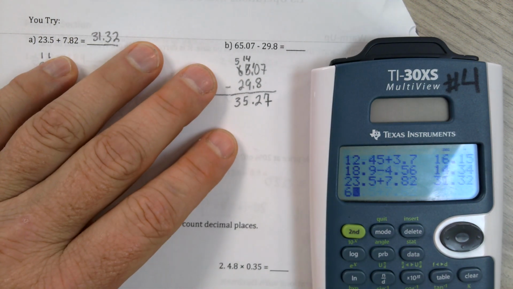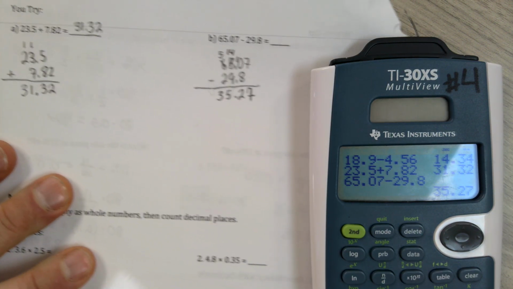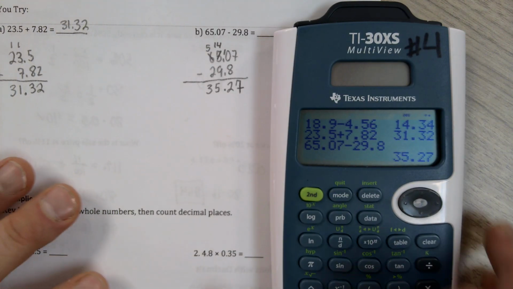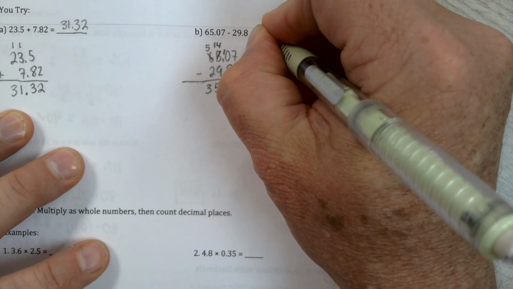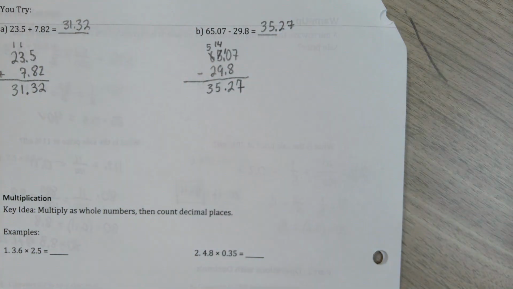Let's confirm. 65.07 minus 29.8, 3527. So that answer is confirmed. Okay, so we'll write that down. All right. So that is the warm-up and the addition and subtraction problems. I'm going to stop this video here and then continue on to the next one, in which we'll start looking at multiplication.